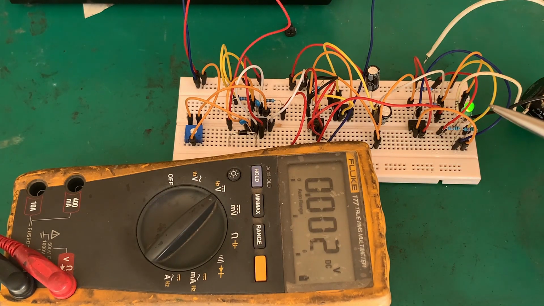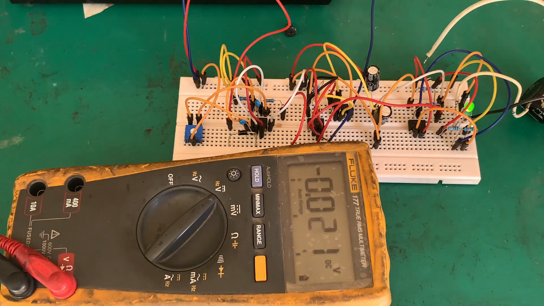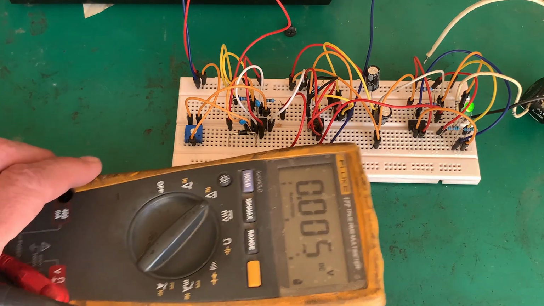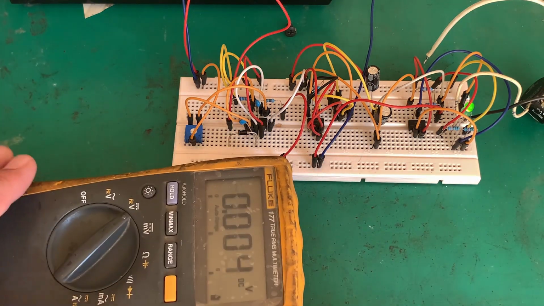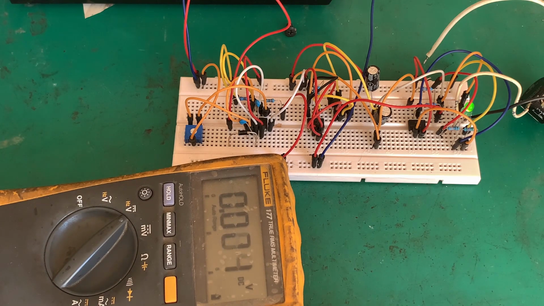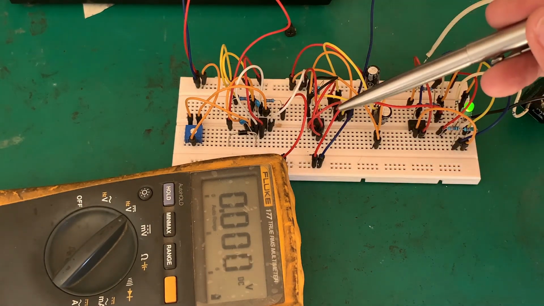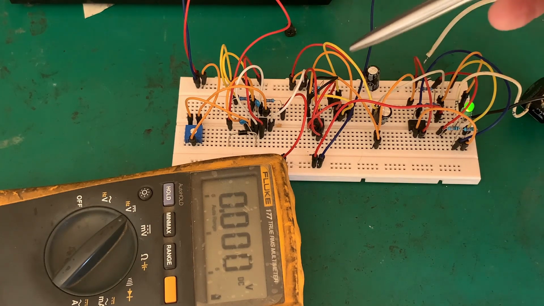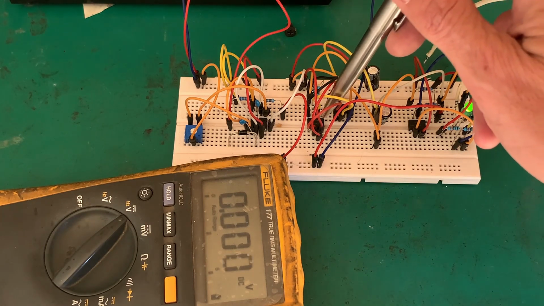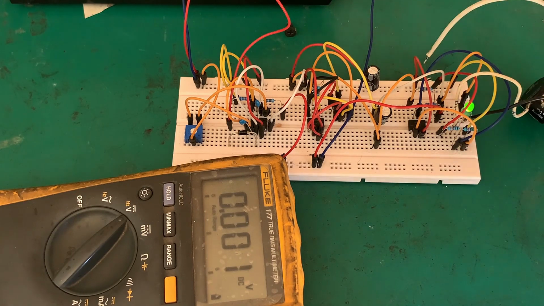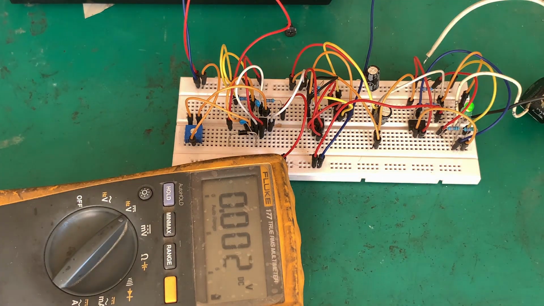What I want you to notice is that LED is still on. We'll come back to that one. Actually, what I should do is show you on the scope. The same as I probed this one's output, I'm going to probe the output of that one, which is driving the transistors, if we remember correctly.